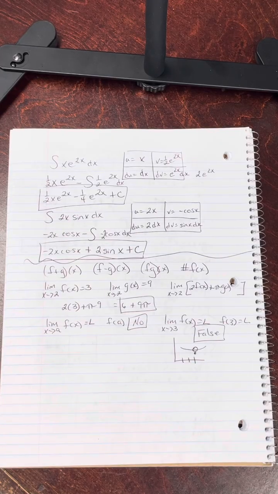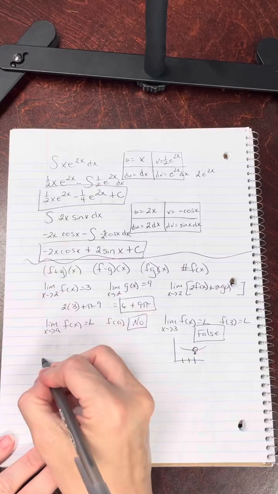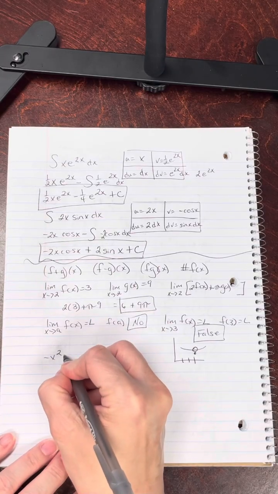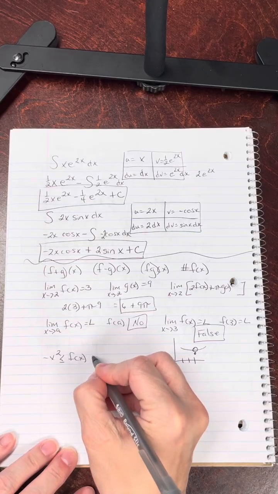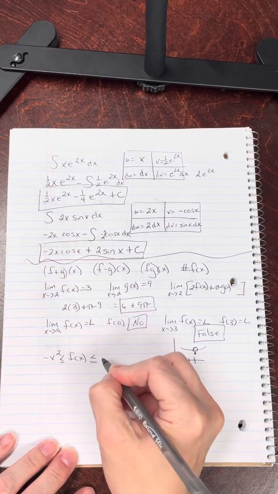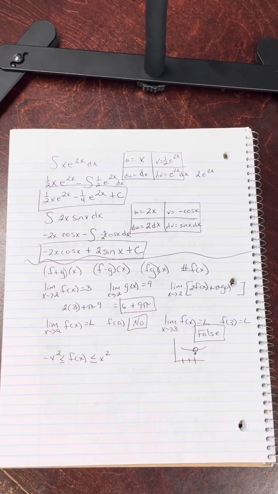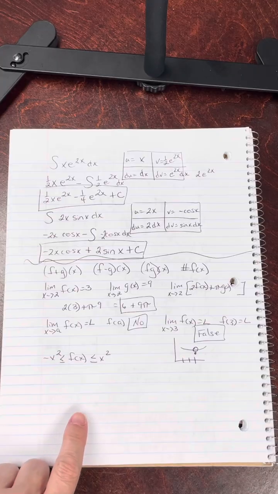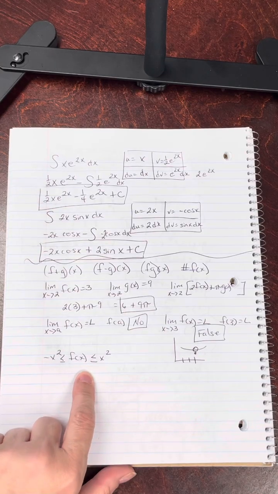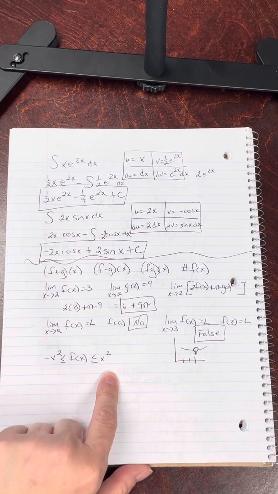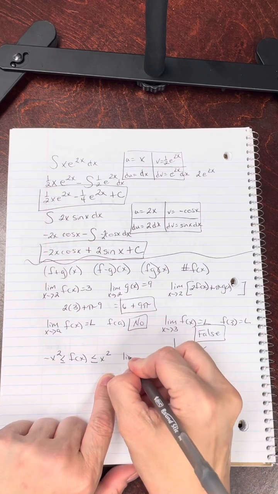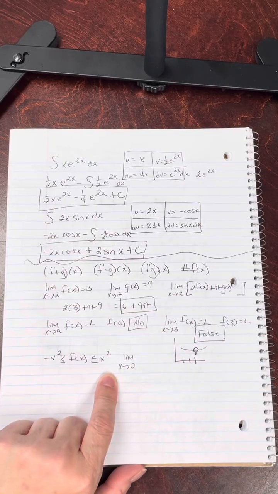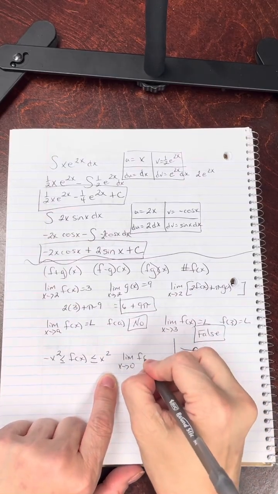Example 4. If f is a function such that negative x squared is less than or equal to f of x, this is that pinching question, which is less than or equal to x squared, for all values of x, evaluate the limit as x approaches 0 of f of x.